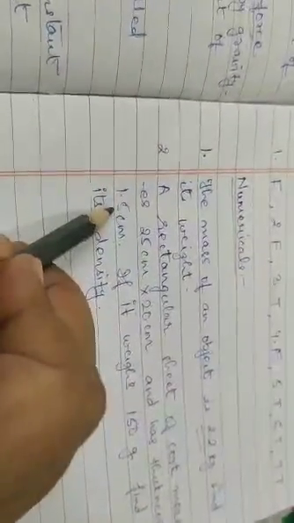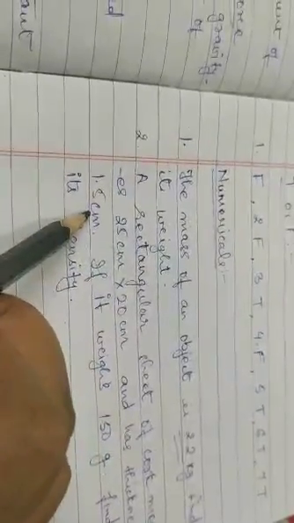So you are given the mass and length, breadth and height. You have to find the density. You know the formula for density is mass upon volume. Volume, how will you find? Length into breadth into thickness or height. Okay, so you can easily do these questions, and we will further discuss these in the next lecture.